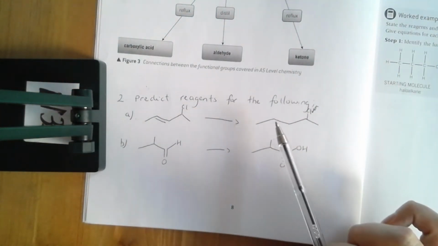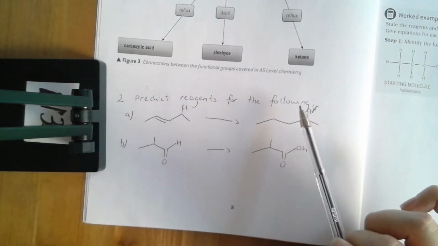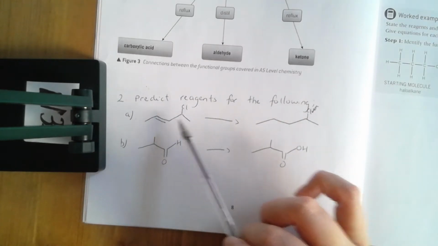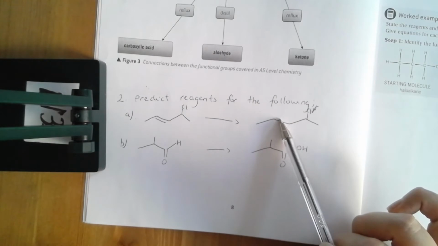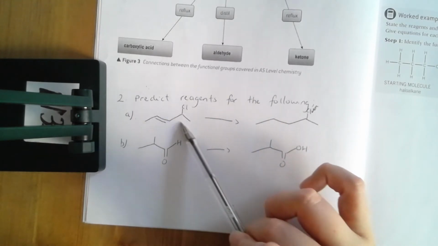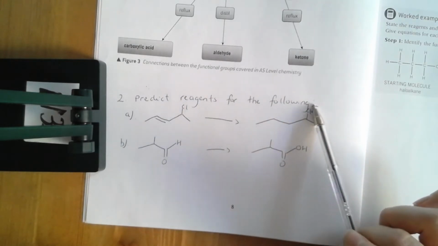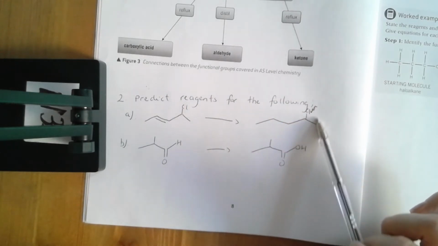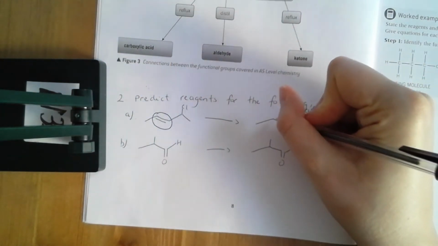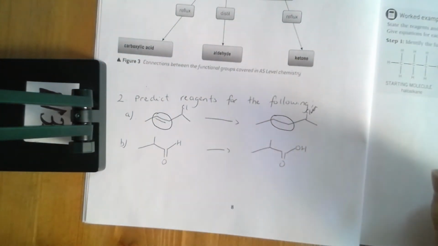I've just drawn you out a few molecules. I want you to predict the reagents for the following, okay? Identify what functional group you have in your reactant. Identify what's changed in your product. So, for example, here, chlorine, okay? You've got a haloalkane, that's a functional group, but you still have a haloalkane in your product. That's not changing. What's changing is your alkene is disappearing and giving you an alkane.